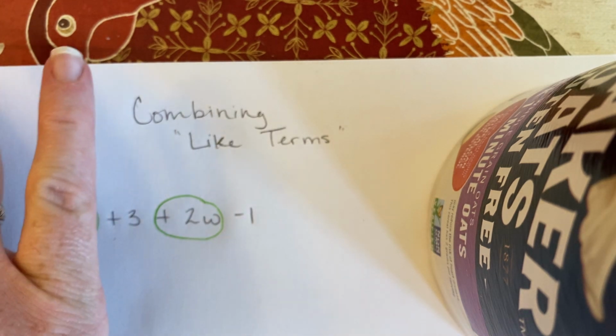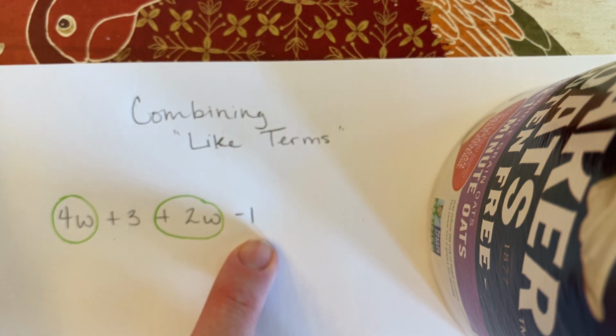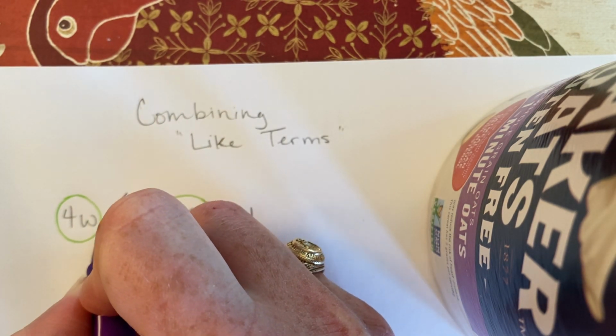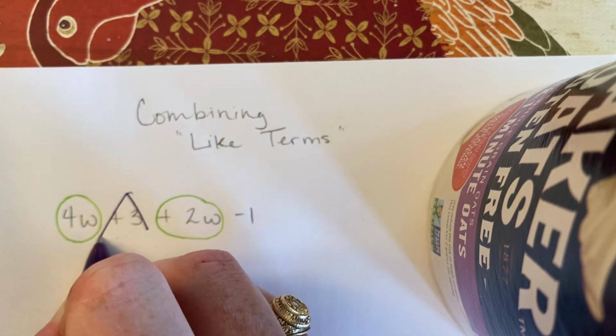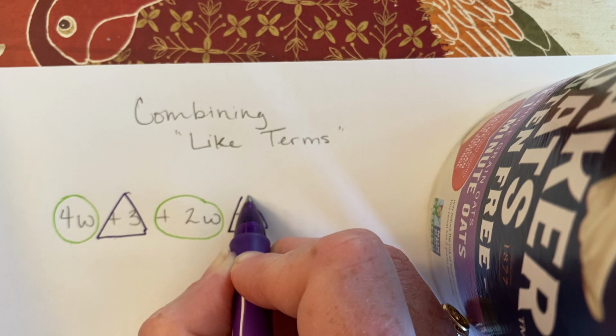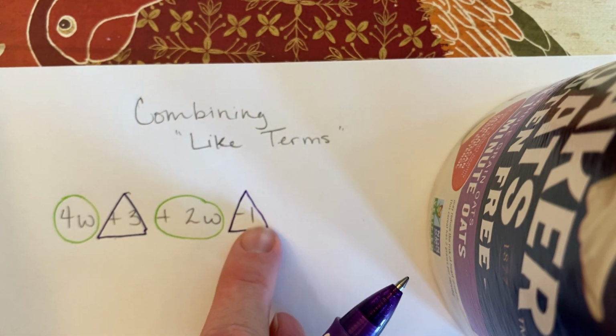What else do we have? We have numbers that don't have a w. Instead of a green circle, I'm going to put a purple triangle, and again I'm going to catch the sign in front of that number. Here I caught the plus 3, and here I caught the minus 1.